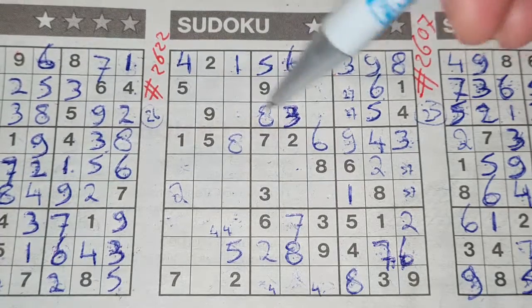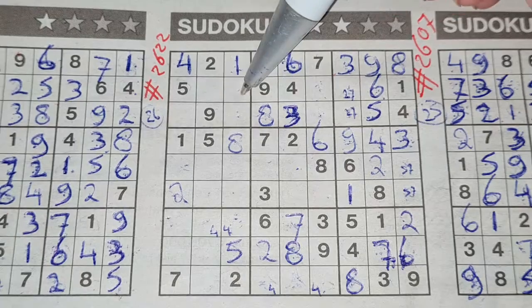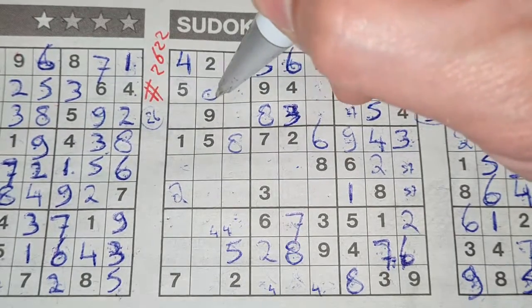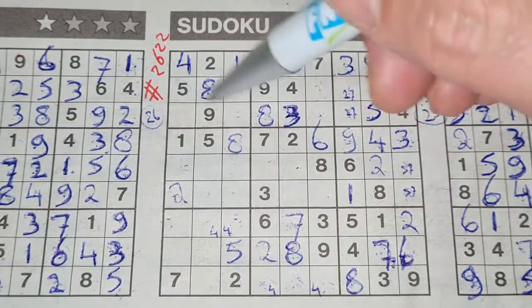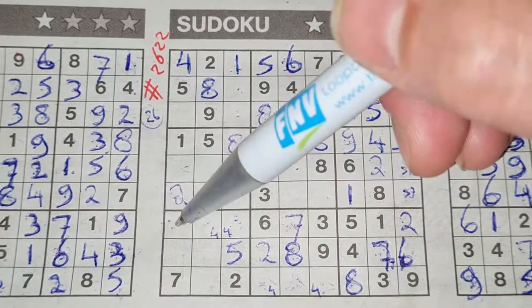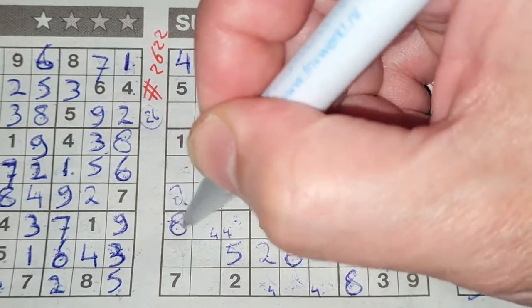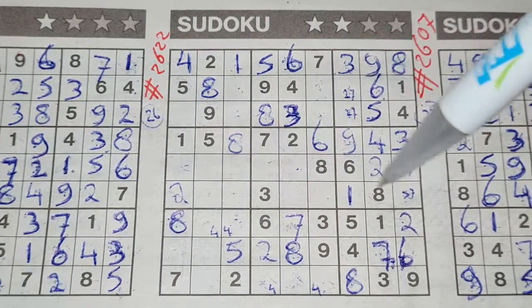8 in this row, 8 in the third row, so in the row between, the second row, the only 2 places for the 8 should be here. Oh, there we see there an 8, no 8 there. 8 should be there. 8 in the third column, 8 in the second column, so in the first column, the only 2 places for the 8 should be here. Oh, there we see there an 8, no 8 there. 8 should be there. And all the 8s are used.